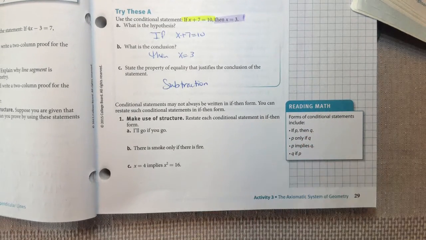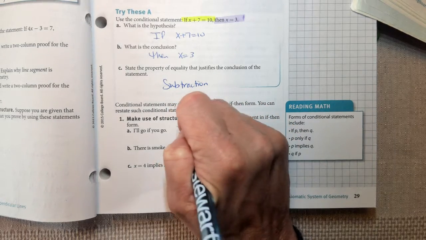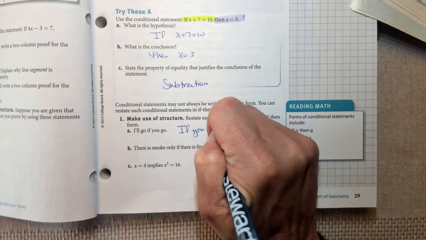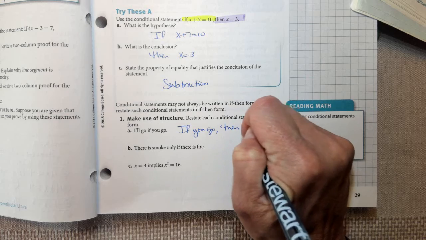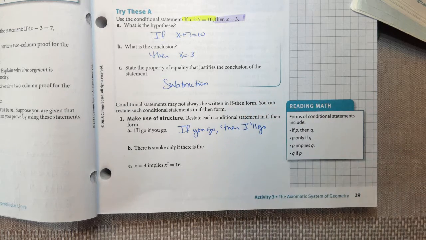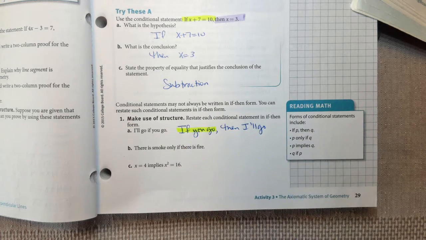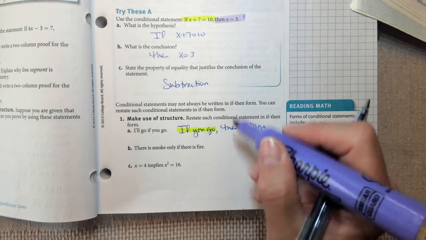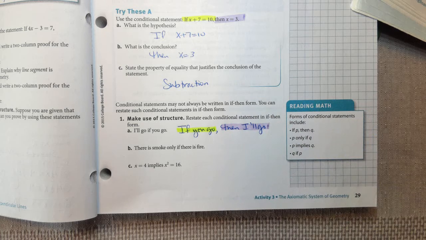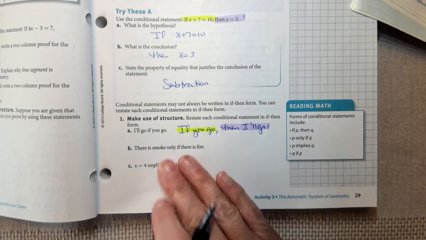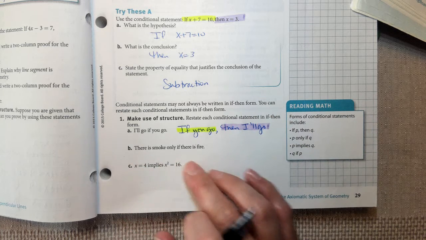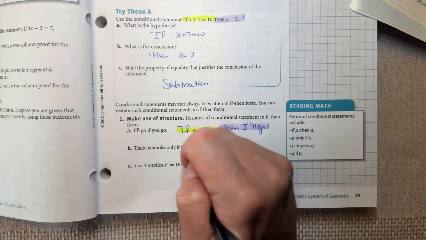So we're going to practice some more. It's going to ask us to rewrite each of these in a conditional statement. So I'll go if you go. Well, if you go, then I'll go. And I'm going to highlight our hypothesis in yellow and our conclusion in purple. So you have to go. Then I will.